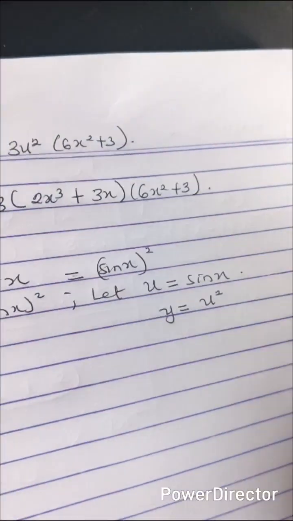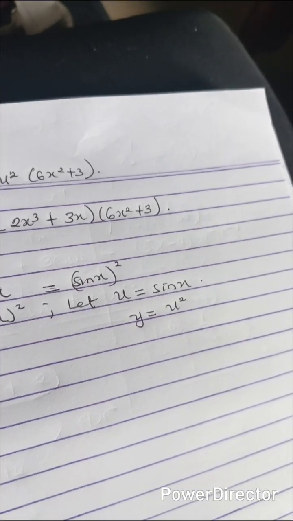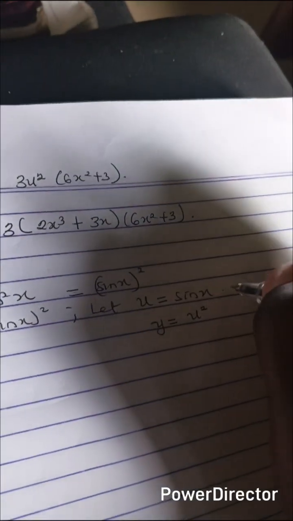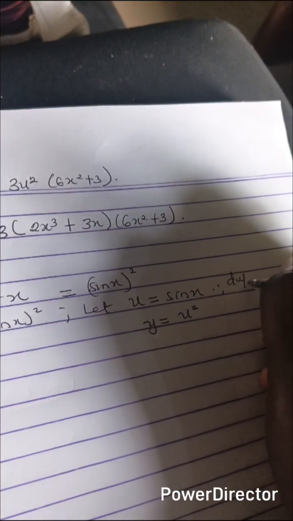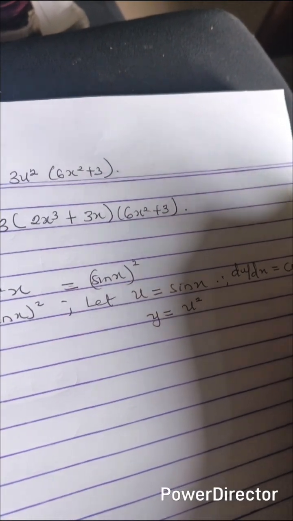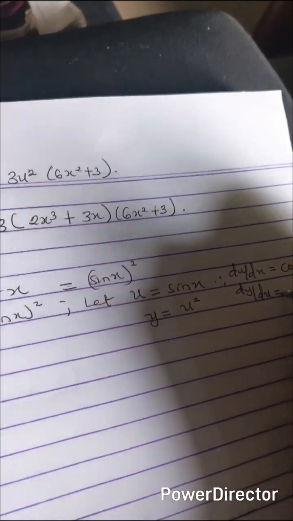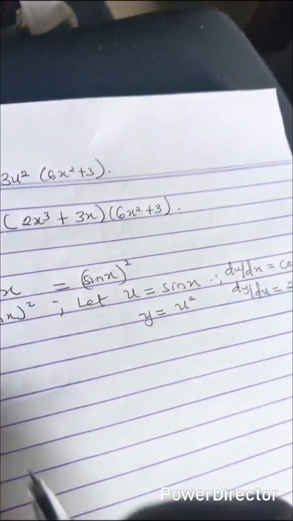So when you differentiate u with respect to x using the standard derivative of trigonometric functions, your du/dx will become cos x, and your dy/du will be what? 2u.